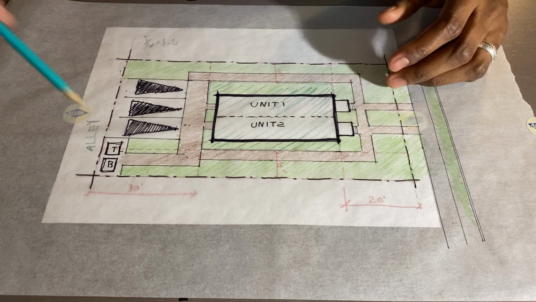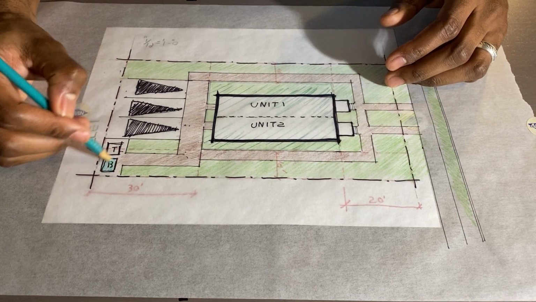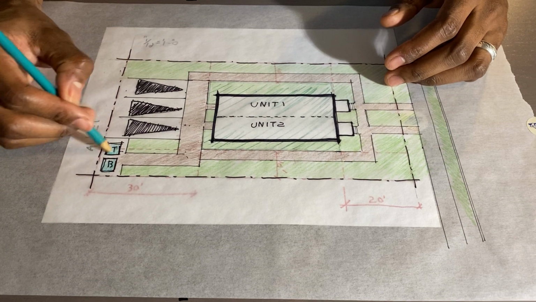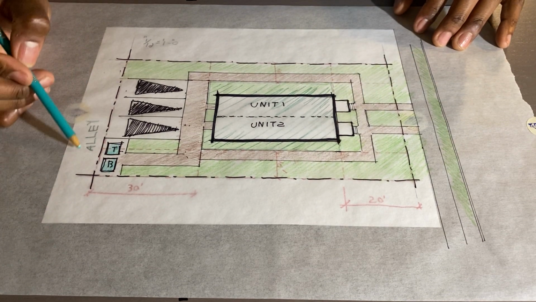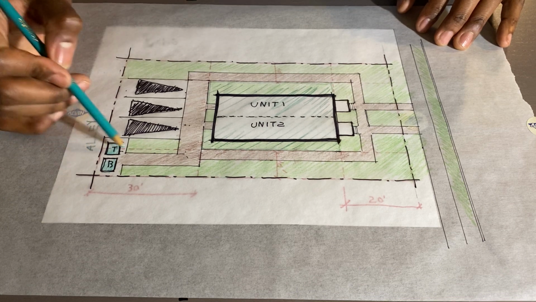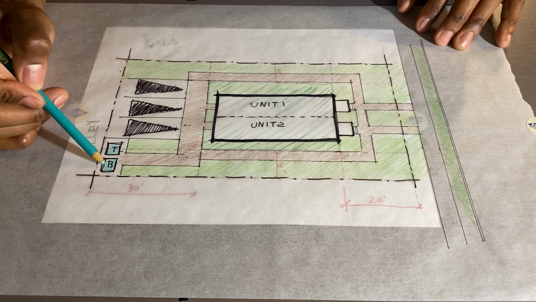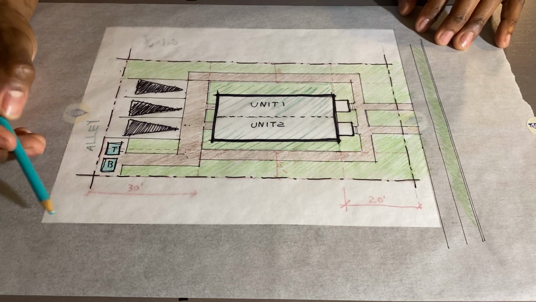Just differentiate that. This is your trash. What's happened is your trash truck's going to come to your alley. It's going to stop here. It's going to get out. It's going to take your trash and your recycling, put it in the truck, and keep going, right?